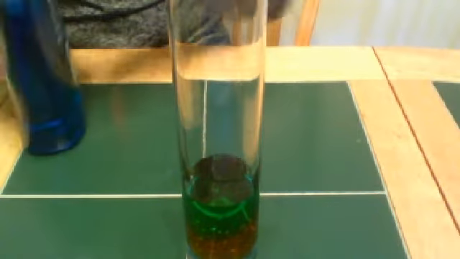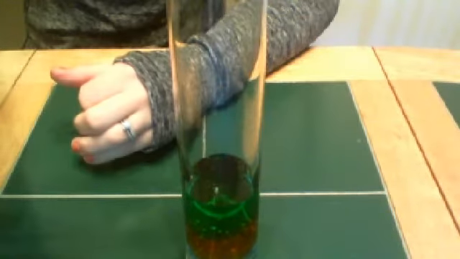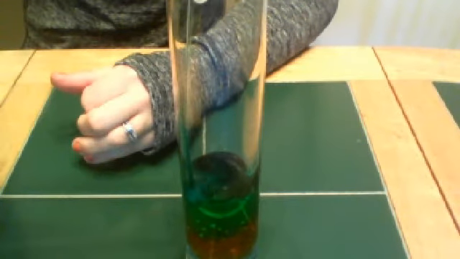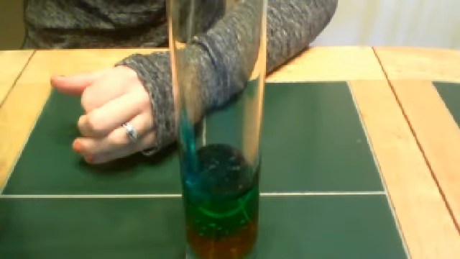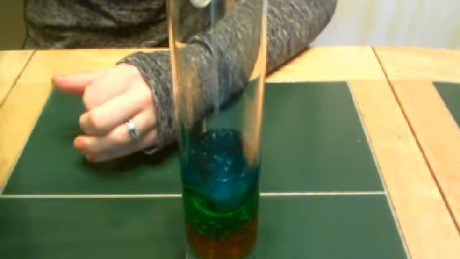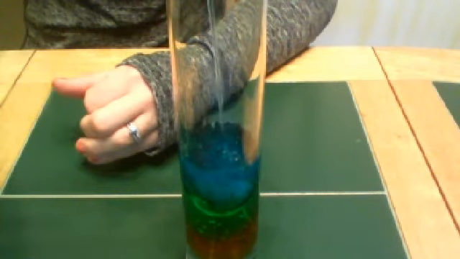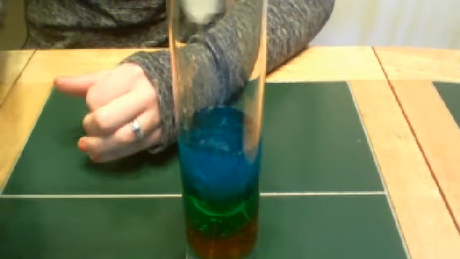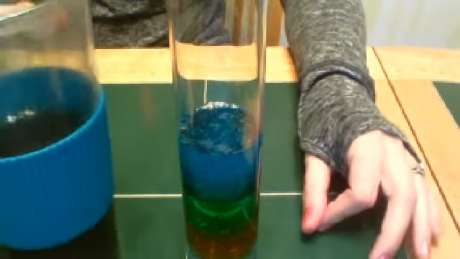Next up, we have the dish soap, which will be not as dense as the other two substances which I put in. You can see the blue starting to form, hopefully. Alright, next up is water, which I dyed purple.